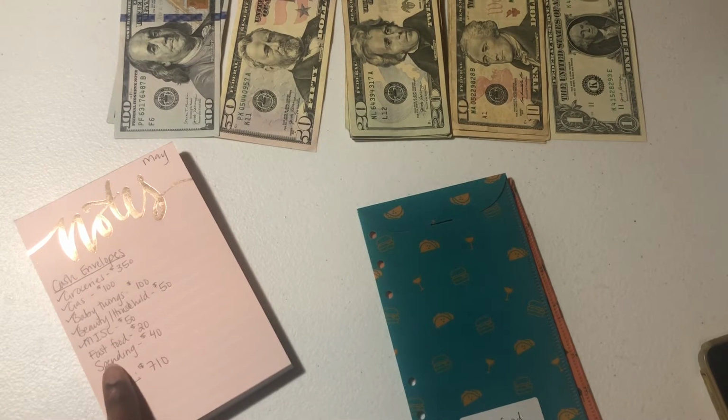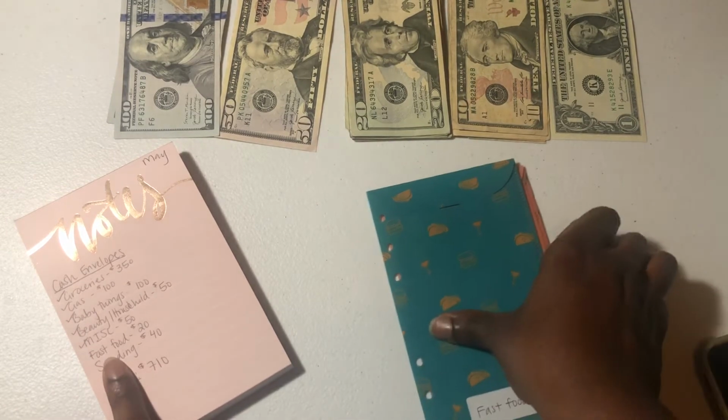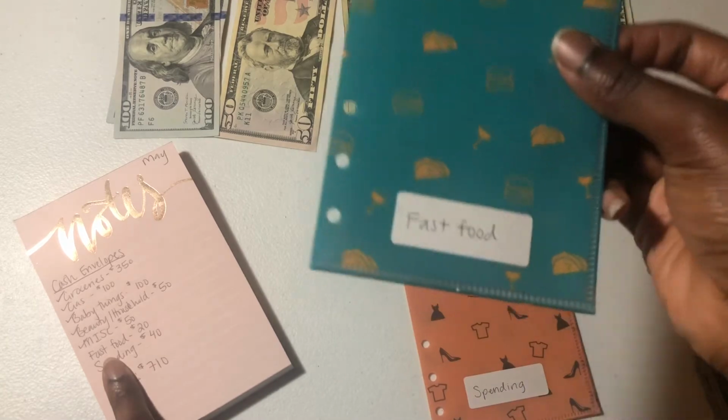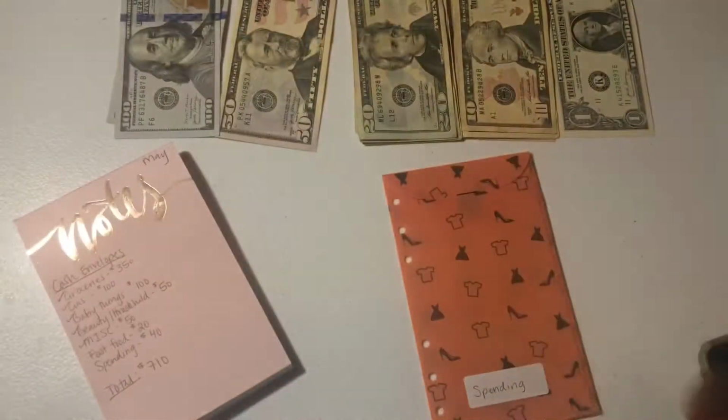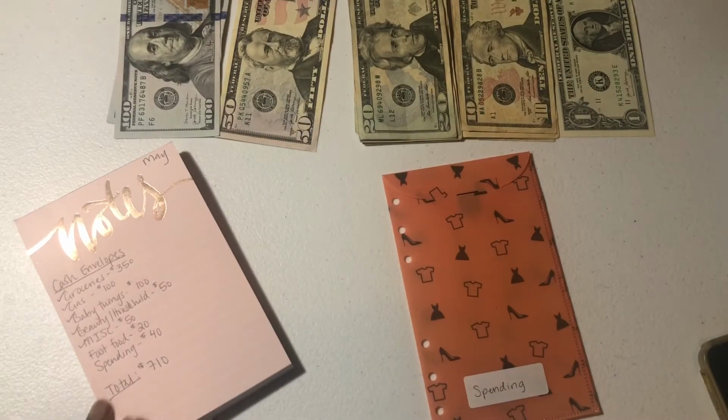And next up is fast food. This will be getting $20. And lastly, spending.